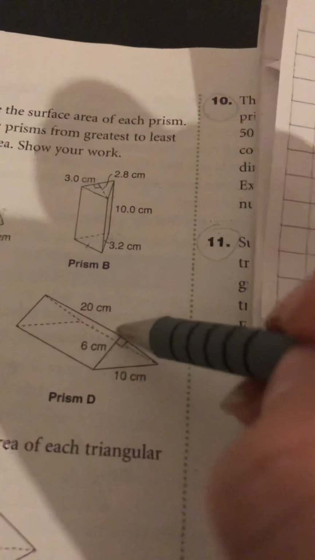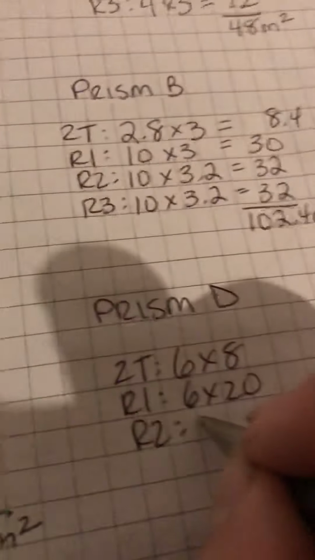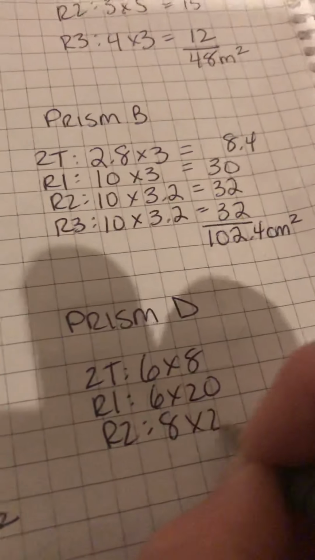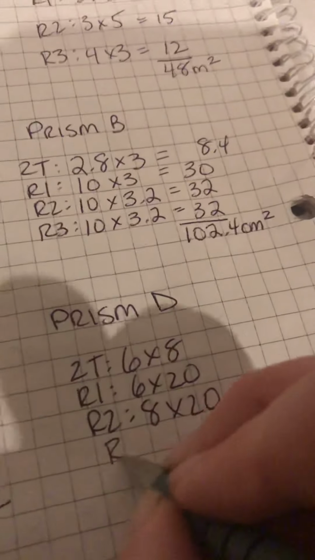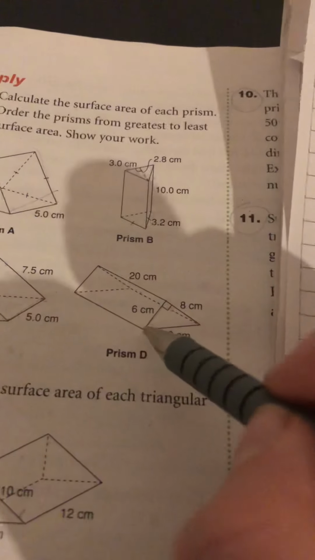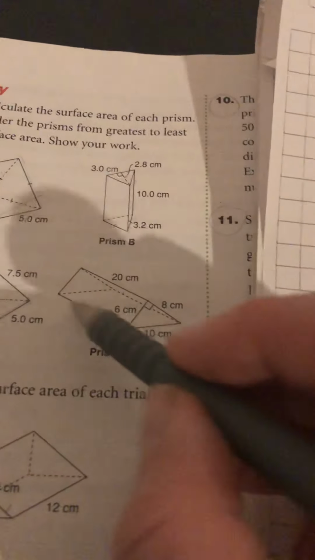Rectangle 2, we'll do the back. That's going to be 8 by 20. And rectangle 3 is going to be the bottom one, which is 10, and again it's by 20 as well.